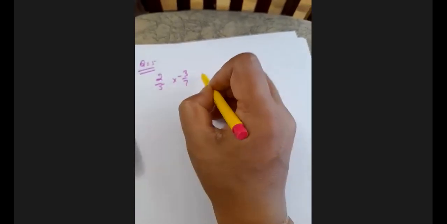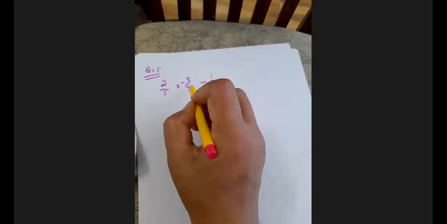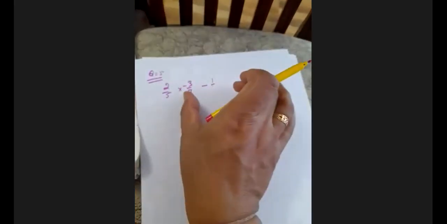Your 5th question is, using the appropriate property of operation of rational numbers, evaluate the following. Yes, friends, in the first, second, and third question, we will use distributive property of multiplication. In the 5th question, we will use distributive property. 2 upon 5 multiply minus 3 upon 7 minus 1 upon 14, 3 upon 7 common, then use distributive property to solve this part. Clear, students?